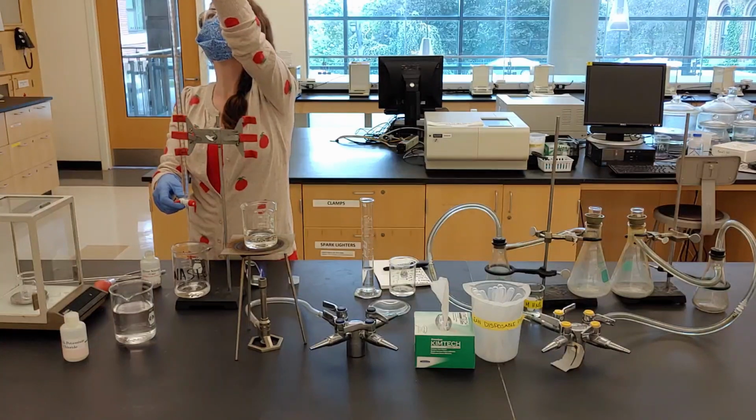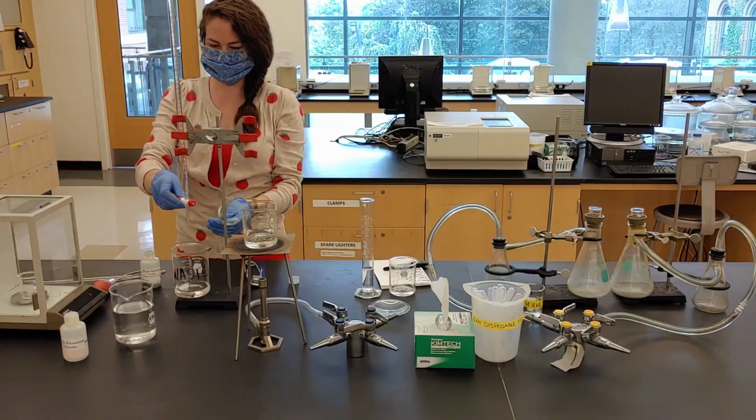Don't forget to remove the funnel and make sure the tip of the burette is filled.